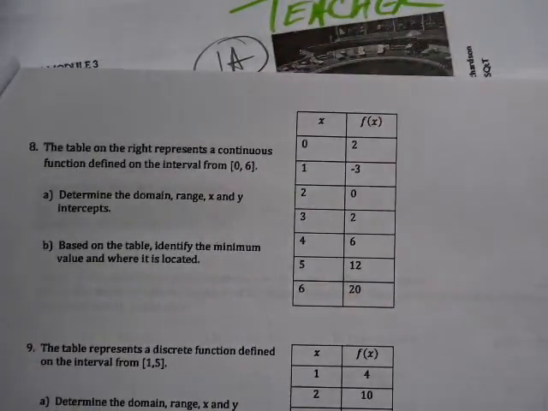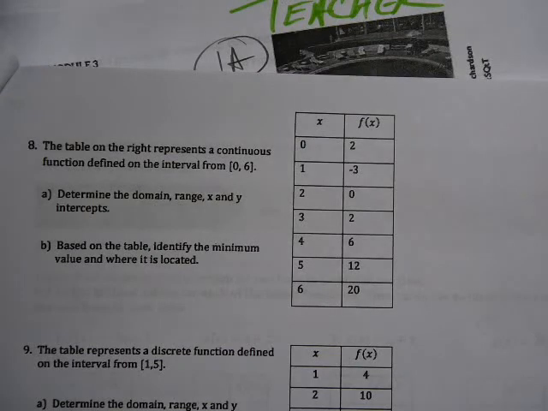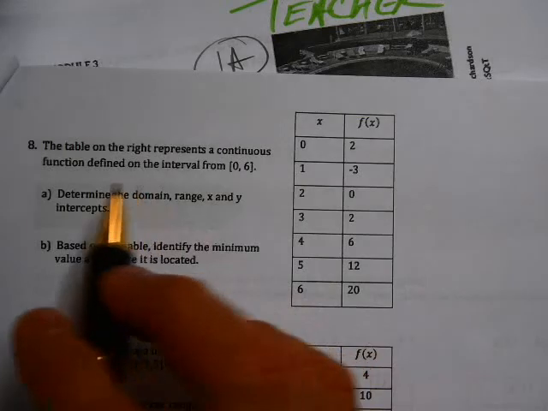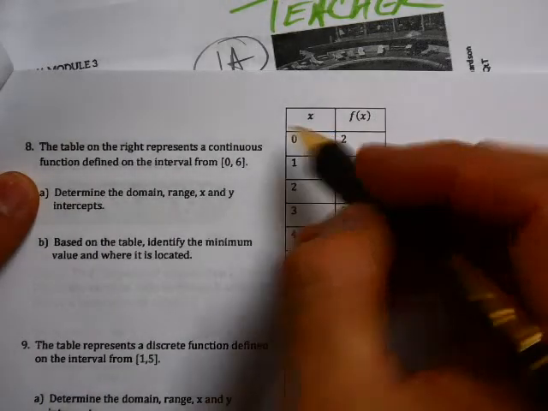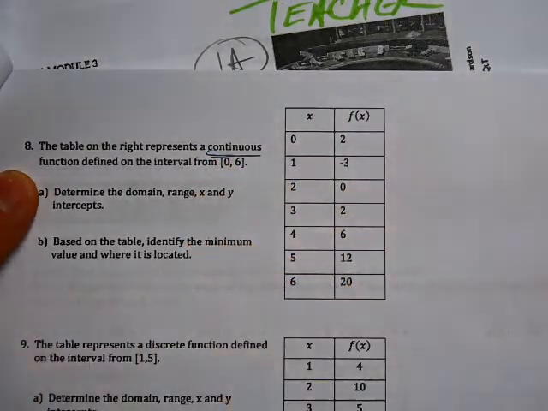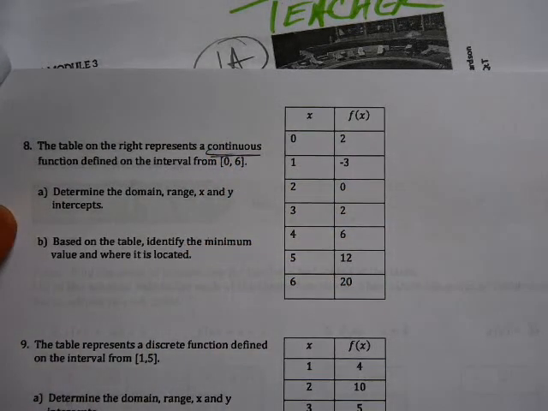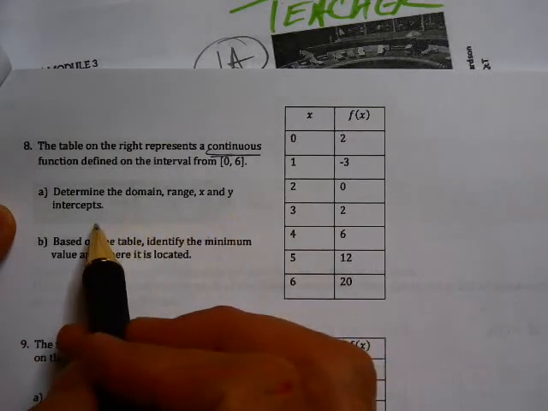Let's look at number 8, and then I'm going to give you guys some time to work, kind of fill in some of these gaps, and then we'll get going on the ready, set, go. The table on the right represents a continuous function defined on the interval from 0 to 6. So what they're telling us with it being continuous is that the points connect, right? So determine the domain and range of x and y.